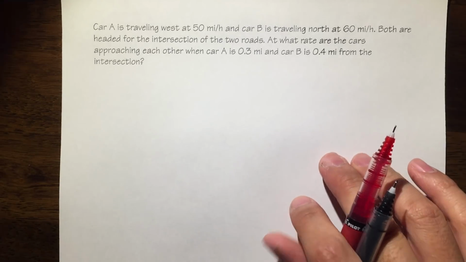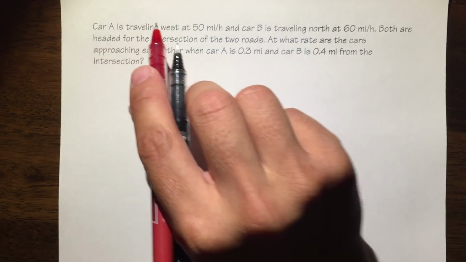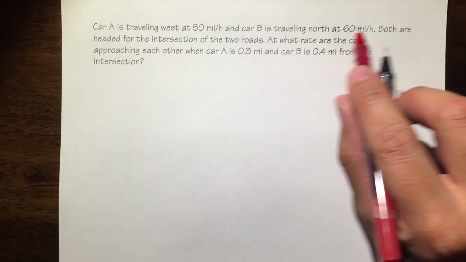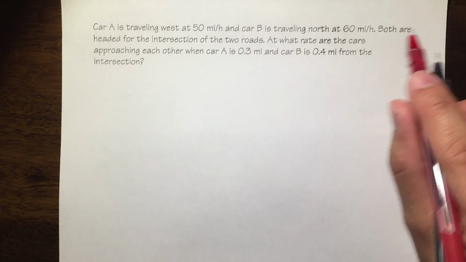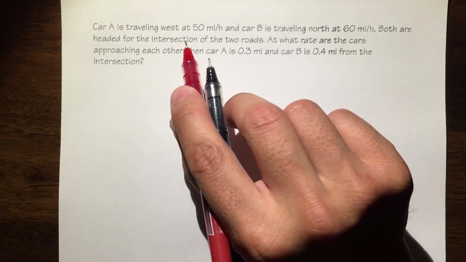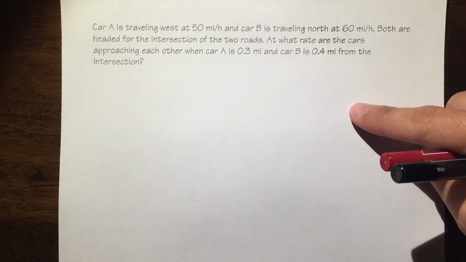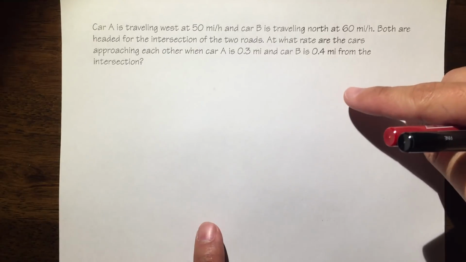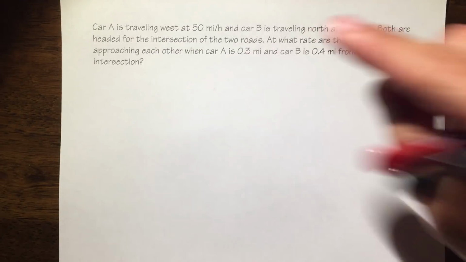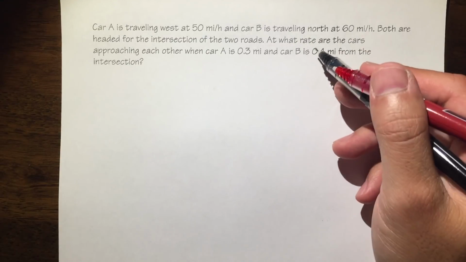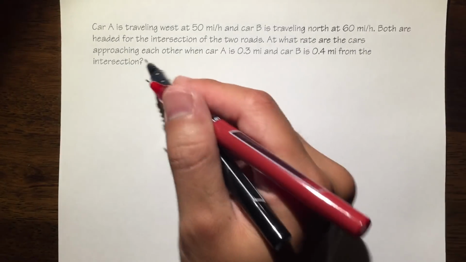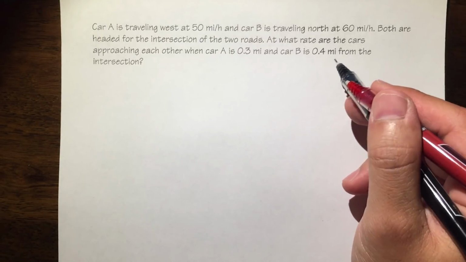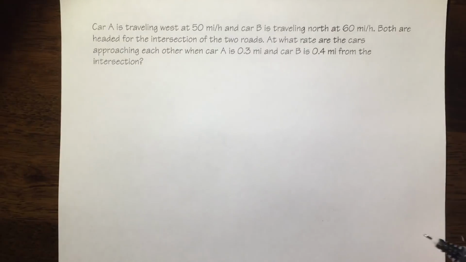Okay, another related rates question. Here we have car A traveling west at 50 miles per hour and car B traveling north at 60 miles per hour. Both are headed toward the same intersection. So A is going toward the west and B is going toward the north, so they are going toward each other, right? And it says, at what rate are the cars approaching each other when car A is 0.3 mile and car B is 0.4 mile away from the intersection?